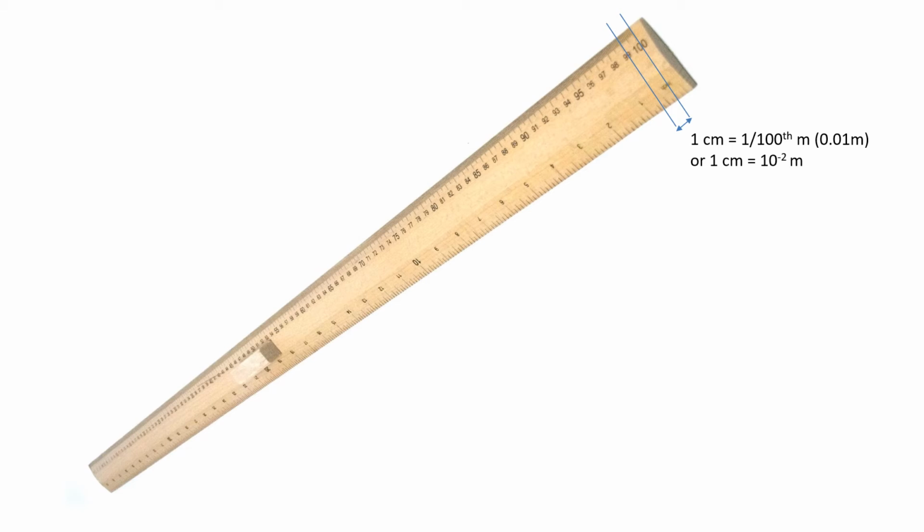That's 0.01 meters. So that means 1 centimeter equals 10 to the negative 2 meters. Visualizing this stuff really helps. Now, the flip side, once again, is 1 meter equals 10 to the 2 centimeters. 1 meter equals 100 centimeters. That's pretty obvious, right? We can see that right away.